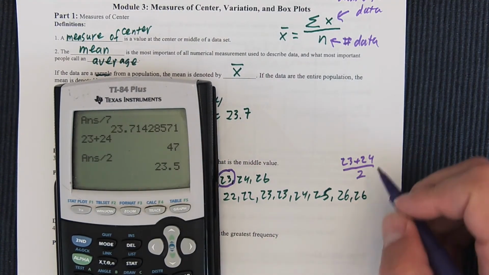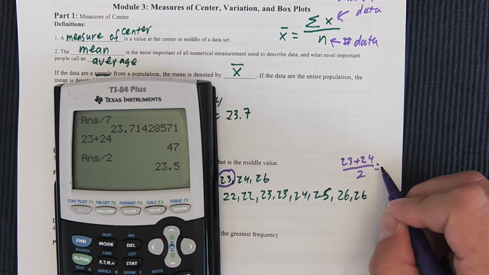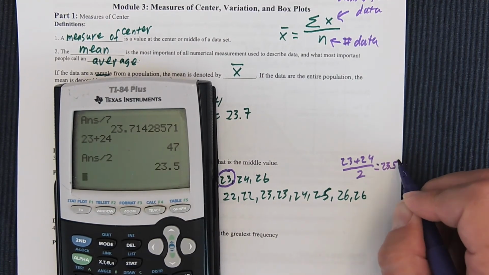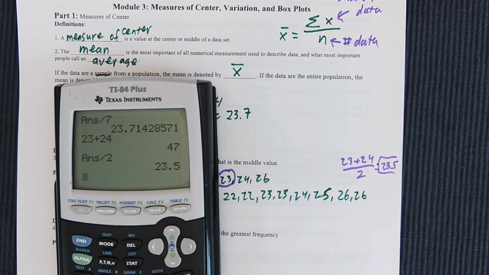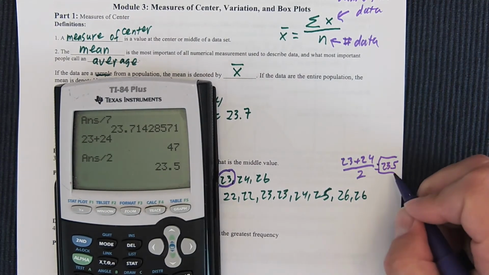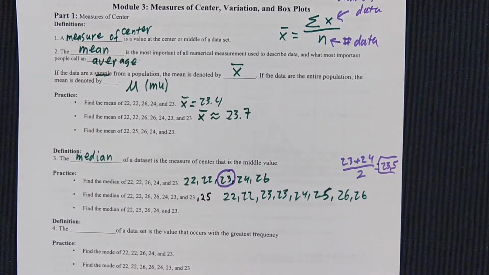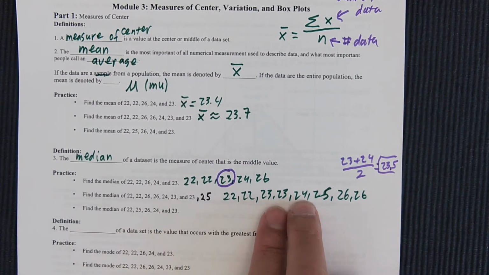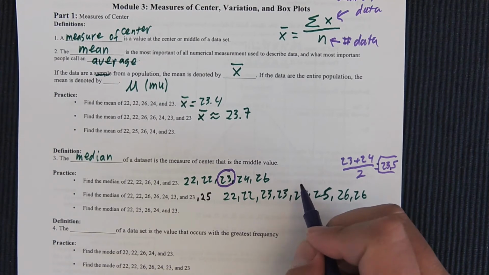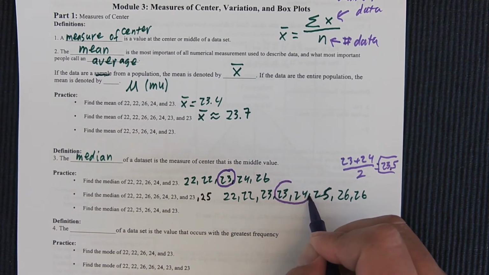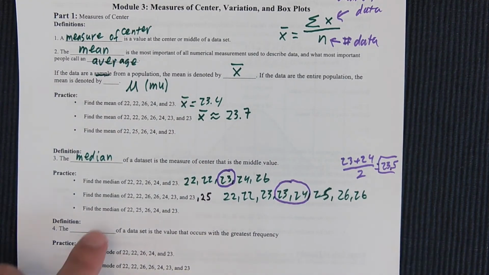So this is going to give me 23 and a half. There's a dot in there somewhere. So that's when it's an even number and you have 2 in the middle, you have to find the mean of the middle 2. And I'll let you do that one on your own.